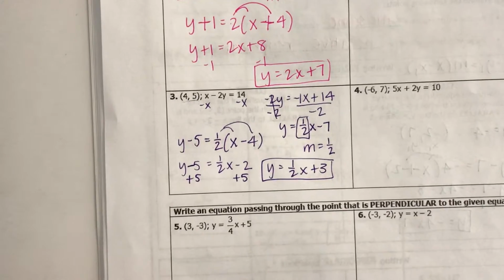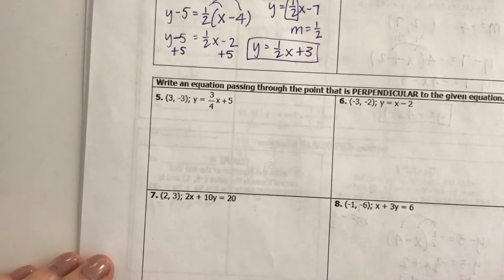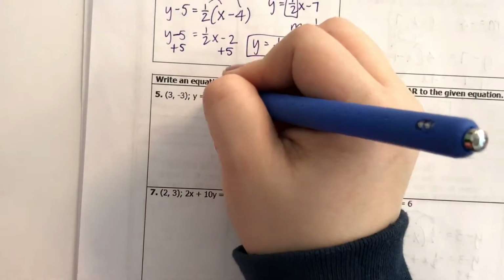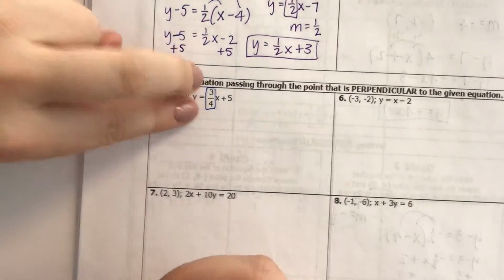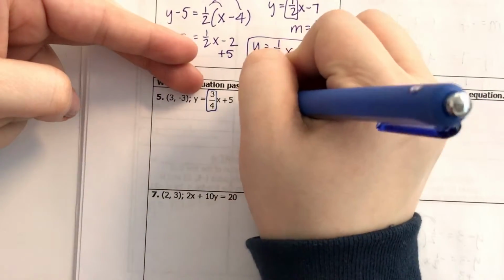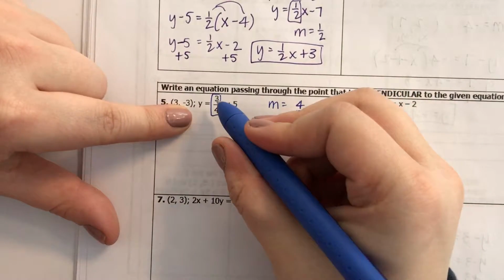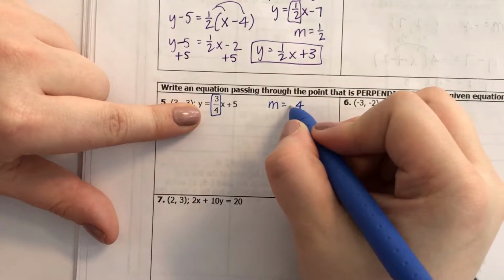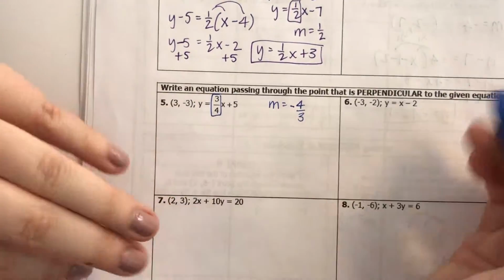All right, now let's do some perpendicular. Okay, so we have a slope right here, number 5, of 3/4. We need the opposite reciprocal. So I'm going to flip this over and make it 4 over 3. And since this one is positive, this one has to be negative. So now I have a slope and a point, and I need to figure out that line.